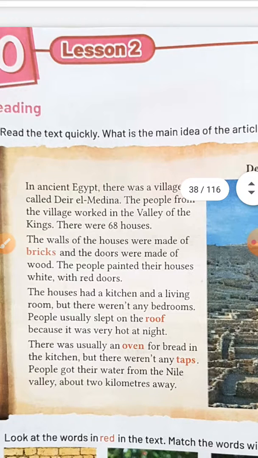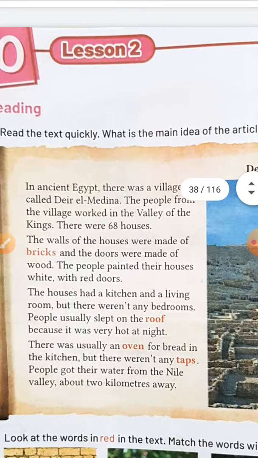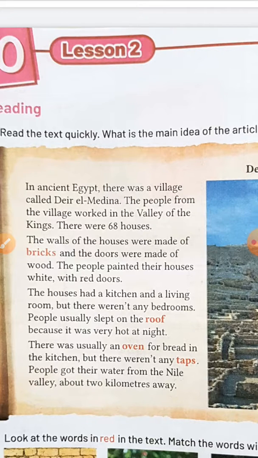The people painted their houses white with red doors. The houses had a kitchen and a living room, but there weren't any bedrooms. People usually slept, which is the past of the verb sleep, on the roof because it was very hot at night. There were no fans in the past, as you know, so people in this time used to sleep on the roof of their house when it's very hot.